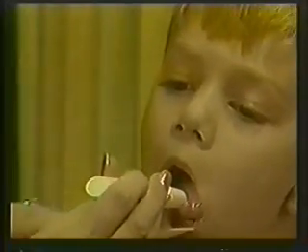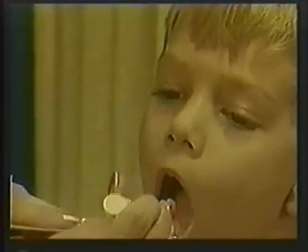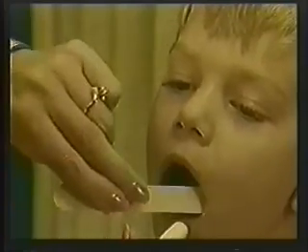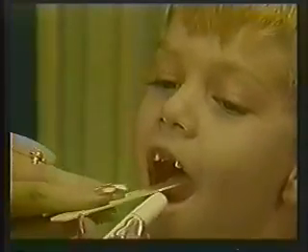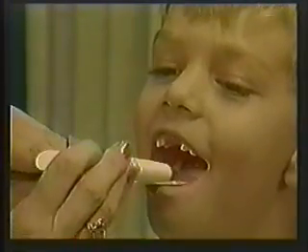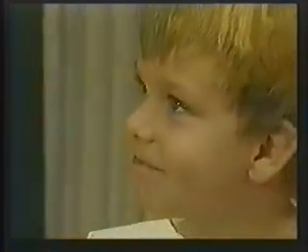Now we're just gonna look. Check the gums and teeth, and the buccal mucosa for any lesions. Okay, good. Now say ah. Good. Now you can stick your tongue out and open your mouth real wide.